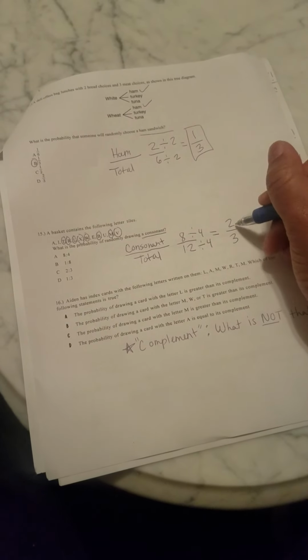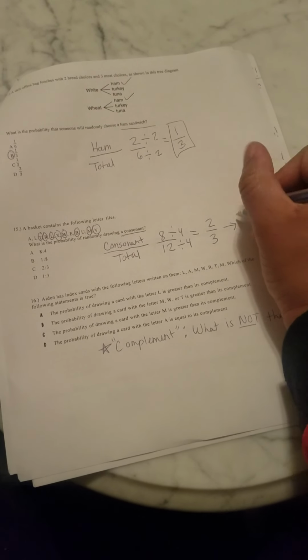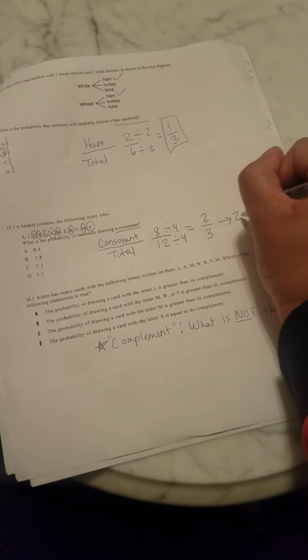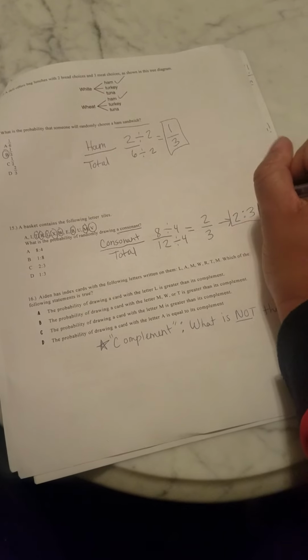I don't see it in this fraction form, but I do see it in clock form. So let's just change it. And so your 2 is first, which is on top, and so it goes first. And then 3 is on the bottom, so that goes last. Make sure it is in that order. Okay, so your answer is C.